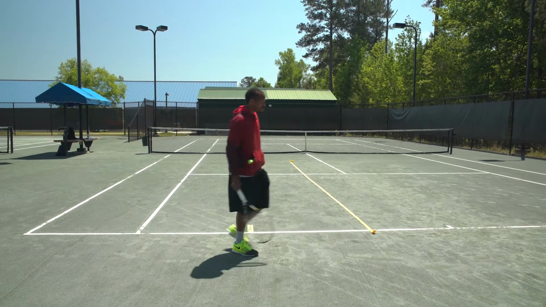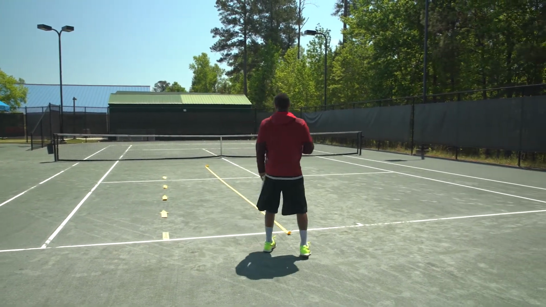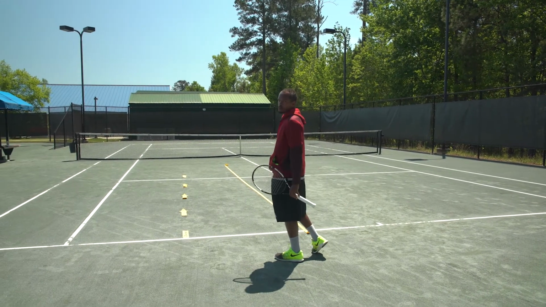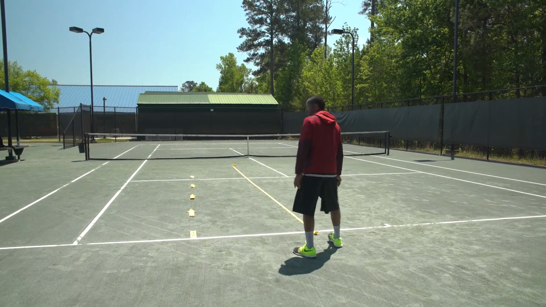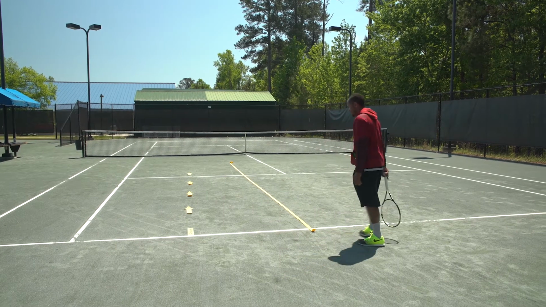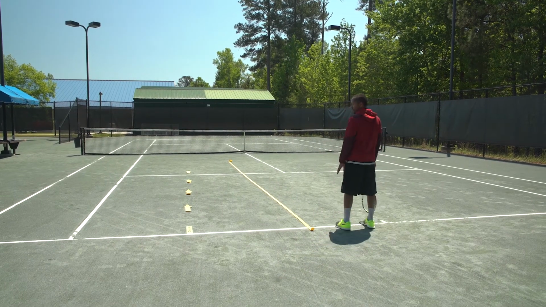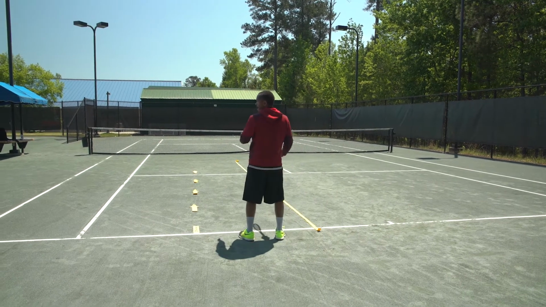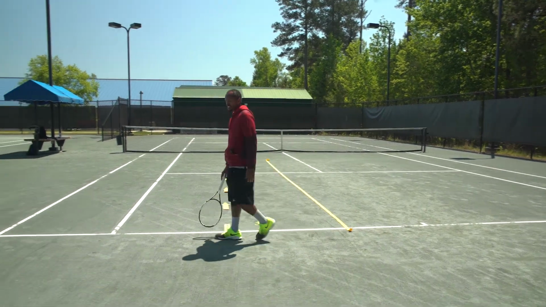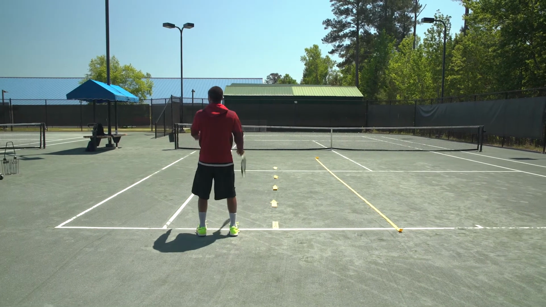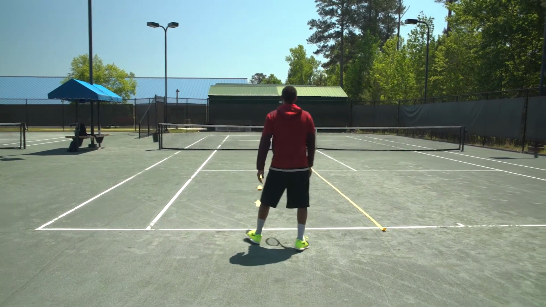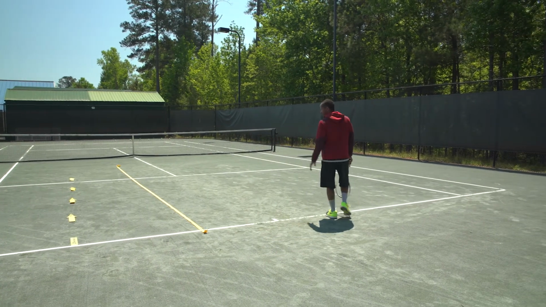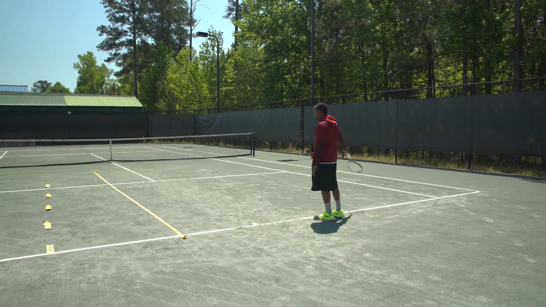Now, when you are playing, each one of these lanes serves a purpose. This is the inside of the court. This lane right here is the middle of the half, and this lane is called the outside. Now, in tennis, these three lanes are over here as well.